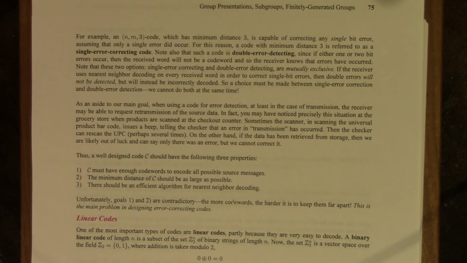If the receiver decides to use nearest neighbor decoding on every received word in order to correct single errors, then double errors will not be detected. Instead, the received word will be adjusted to the wrong code word. It'll be decoded incorrectly. So a choice has to be made up front. Do we do single error correcting, or do we do double error detecting? Can't do both at the same time.